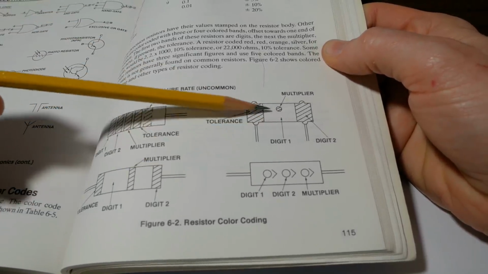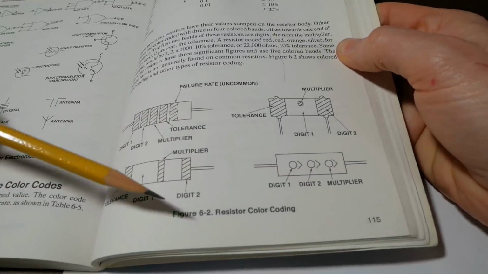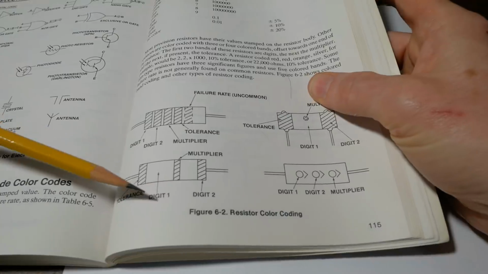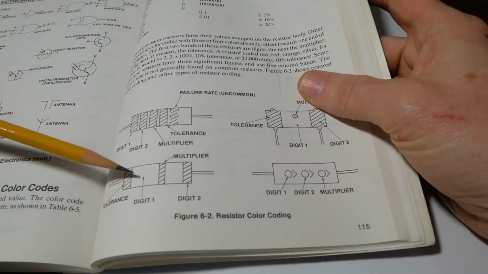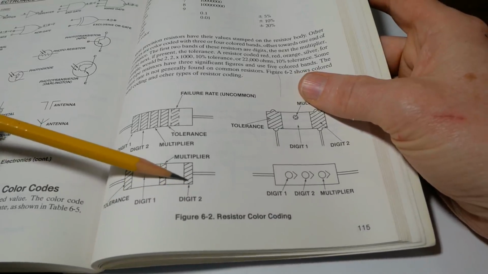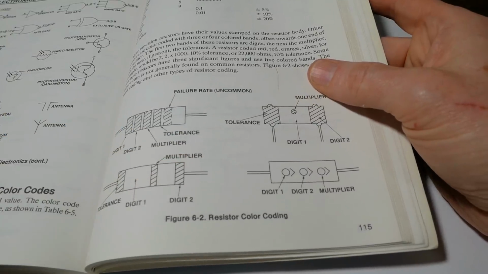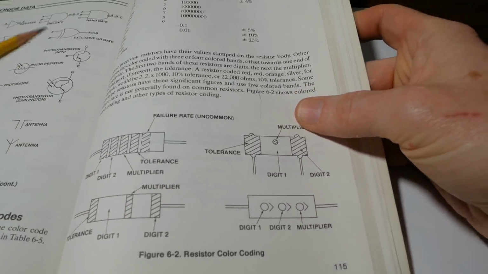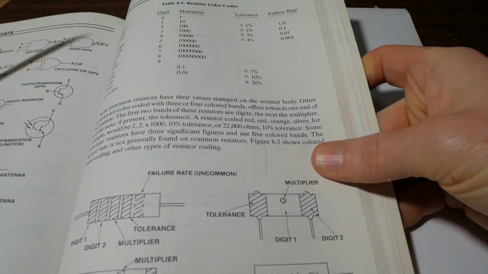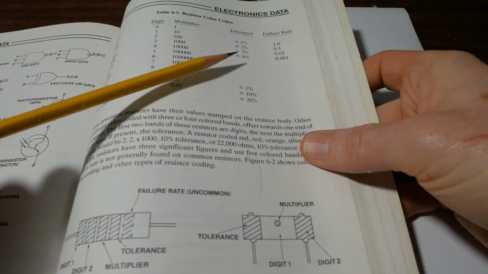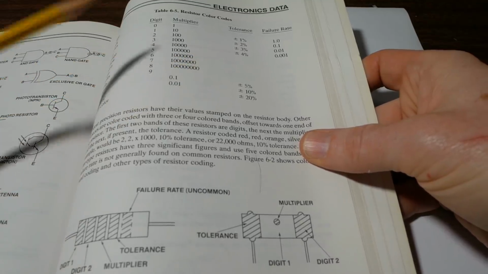Here's a few types of older resistors you might run into. They use the body color as the first digit, and then over here is the second digit, and the multipliers here. So you run into some of this weird stuff with older components. And I should mention the tolerance band, usually at the end.